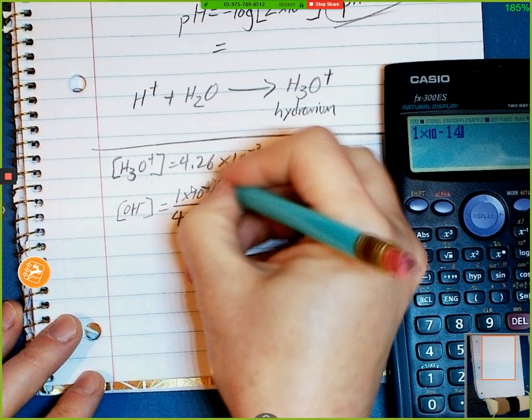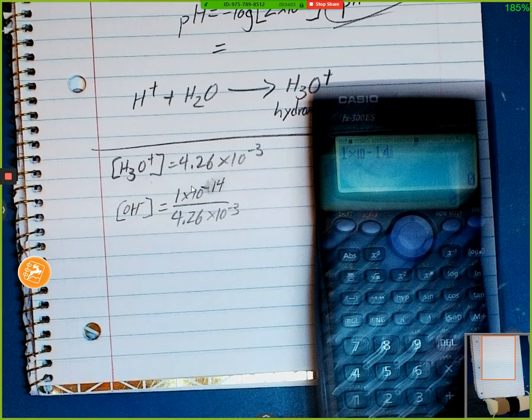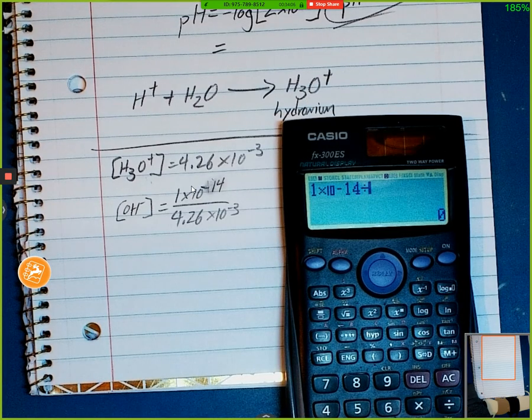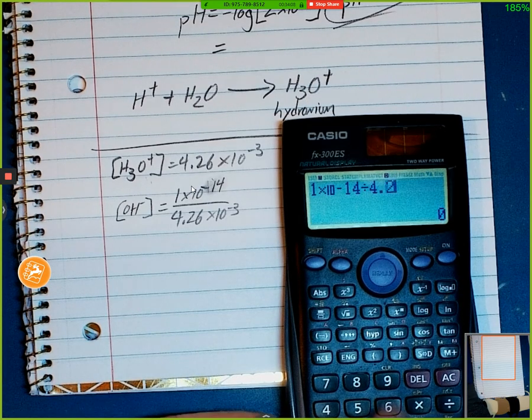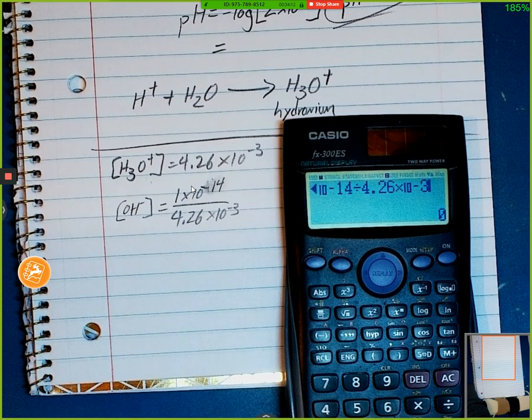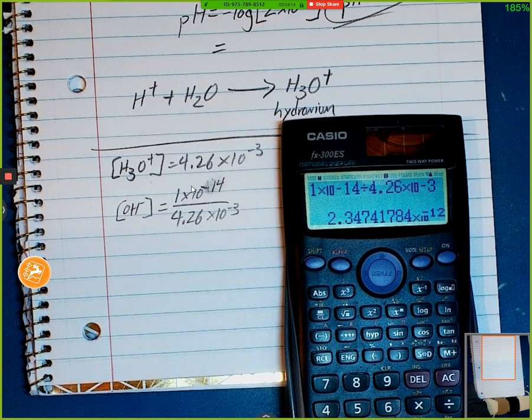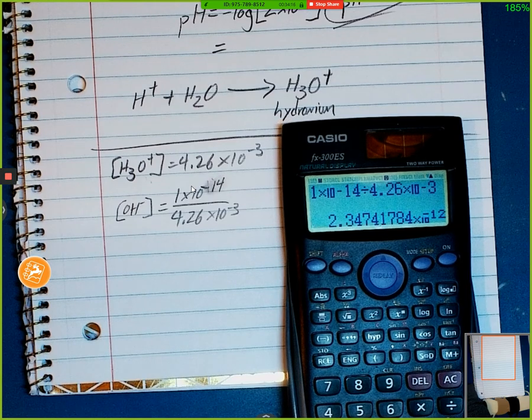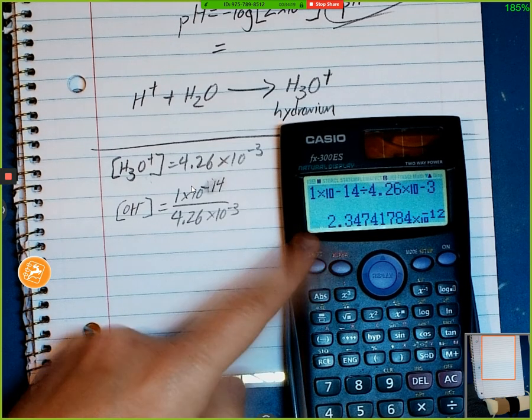Okay, so 1 times 10 to the minus 14 divided by 4.26 times 10 to the negative 3. It's going to give me a hydroxide concentration of about 2.35 times 10 to the negative 12.